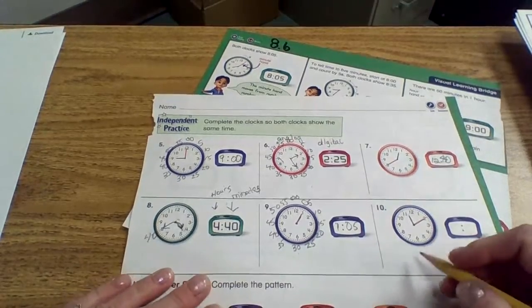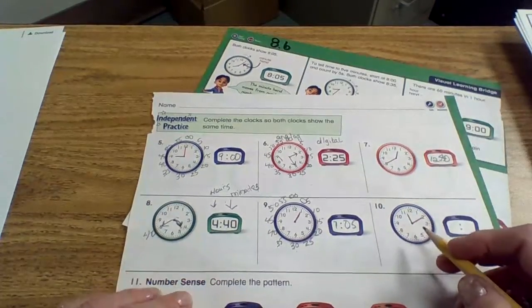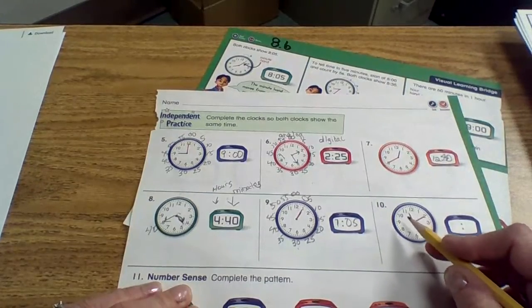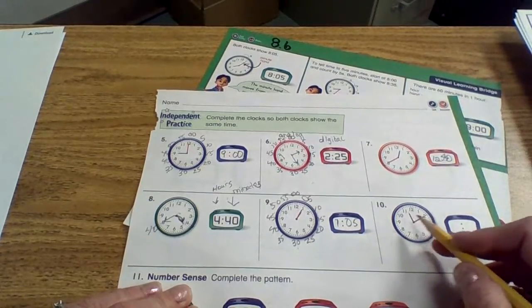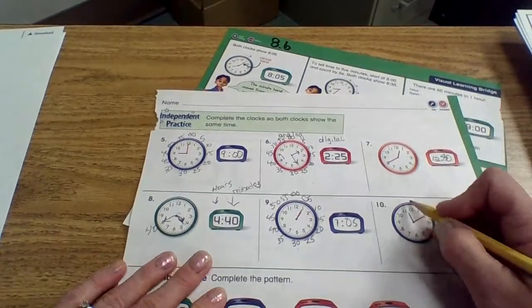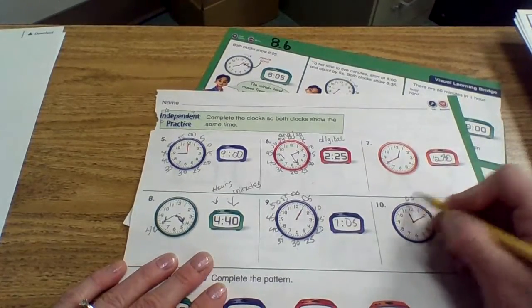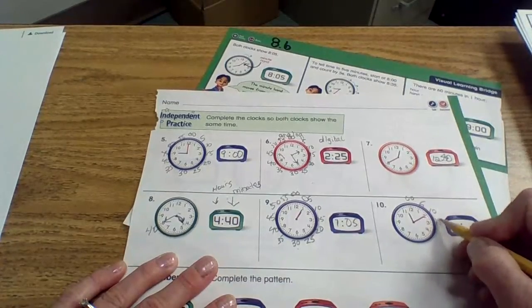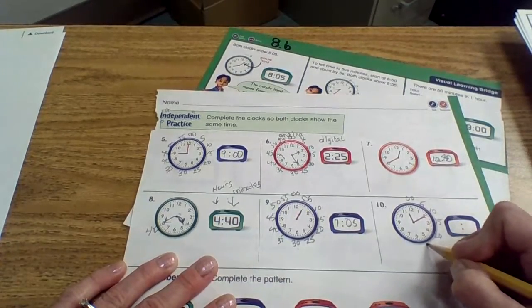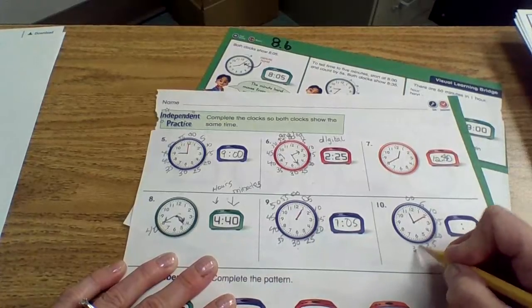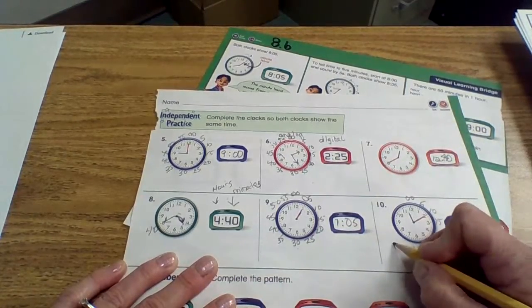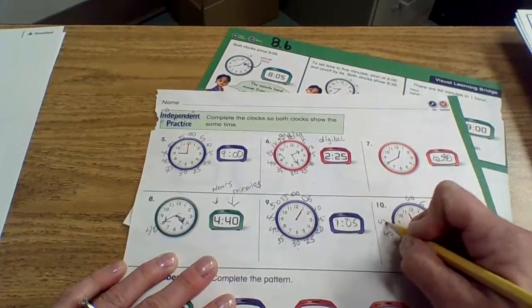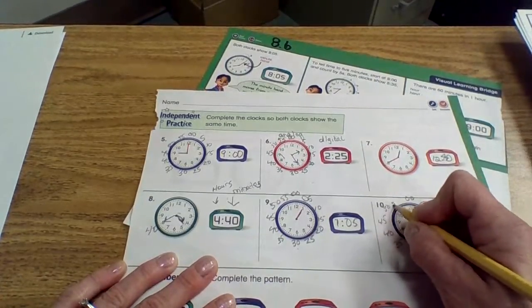All right, number 10, okay? So number 10, we have the hour hand on a little past the 11 because it's past 11 o'clock. So let's do our minutes again. We have 0, 0. We have 5, 10, 15, 20, 25, 30, which is a half of an hour, 35, 40, 45, 50, and 55.